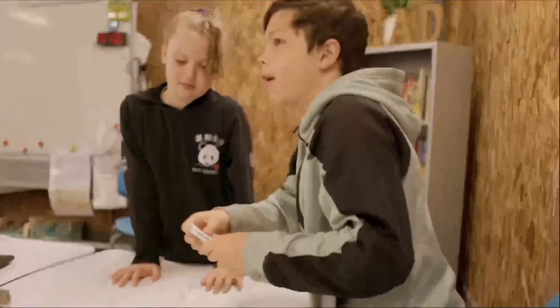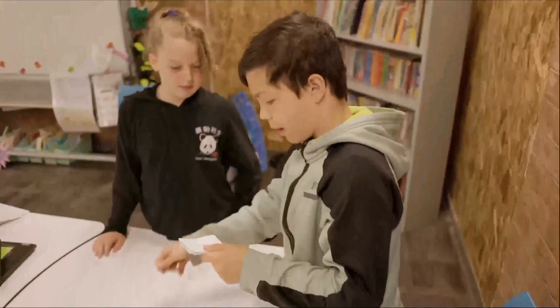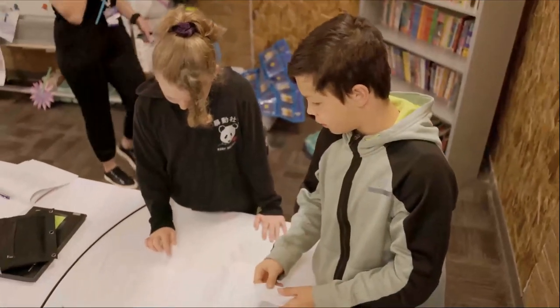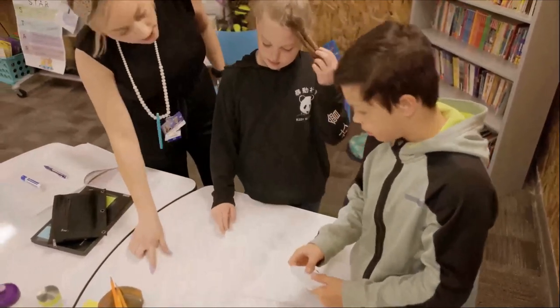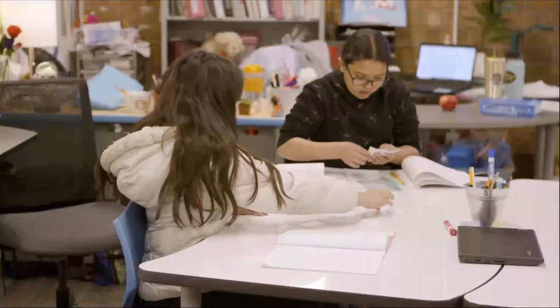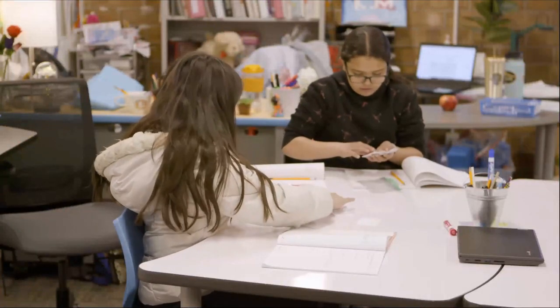So how are students practicing fluency within the classroom? The illustrative math curriculum provides opportunities to build flexibility, accuracy, and efficiency through daily warm-ups and number talks, multiple lesson activities, and through centers and games.